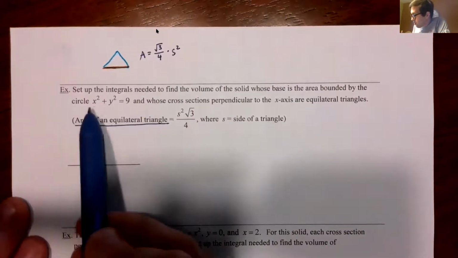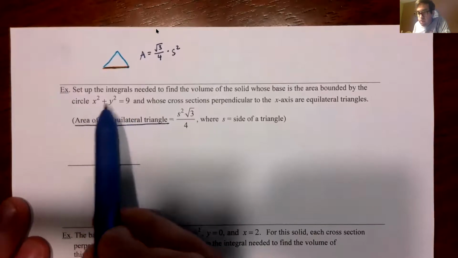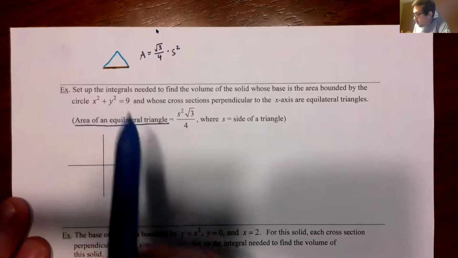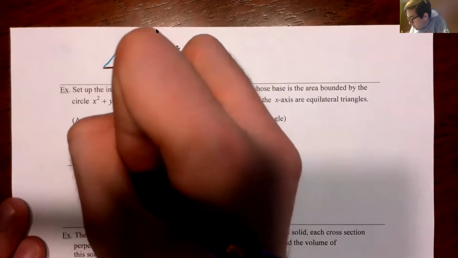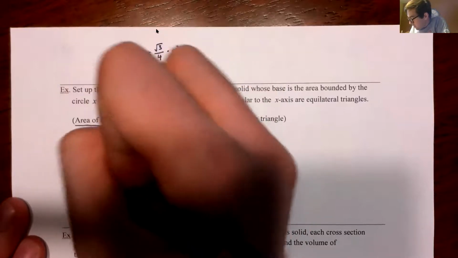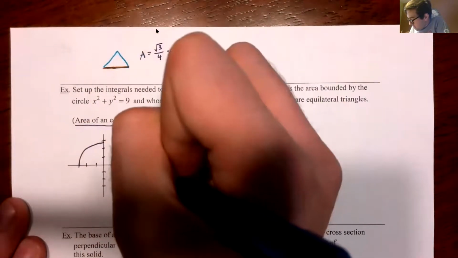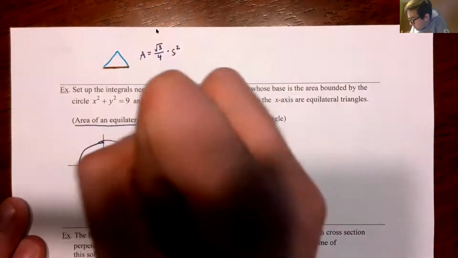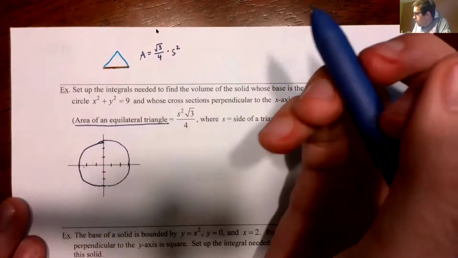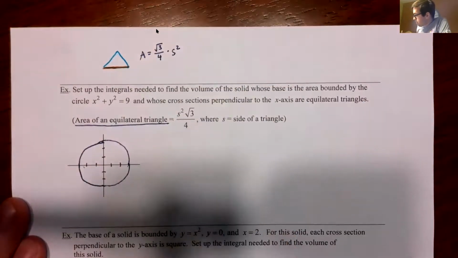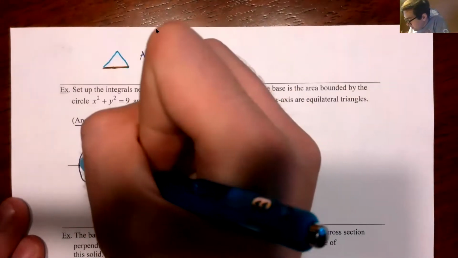So if we have a circle with this formula, you might remember the formula for a circle is x squared plus y squared equals r squared. So here r is 3. So really this is just saying that we have a circle with a radius of 3. This is going to look like this. Okay? And the cross sections are perpendicular to the x-axis. So we're going to be like this.